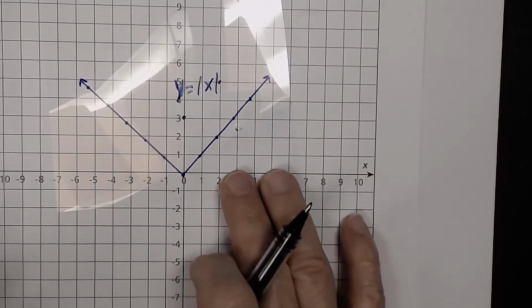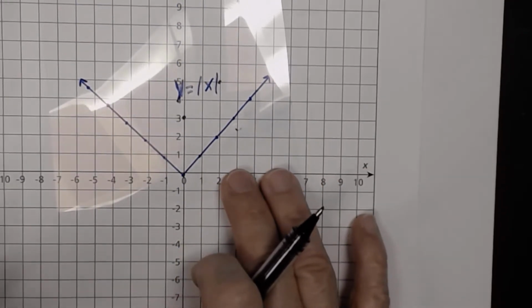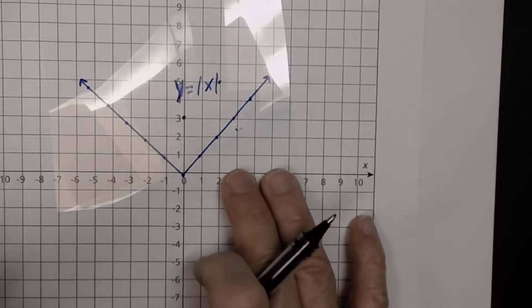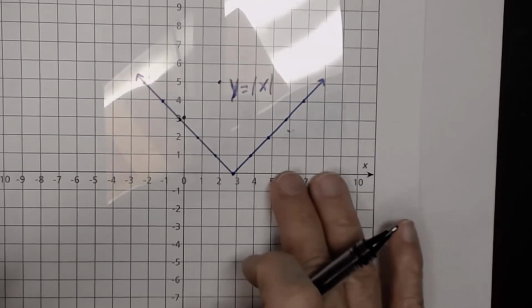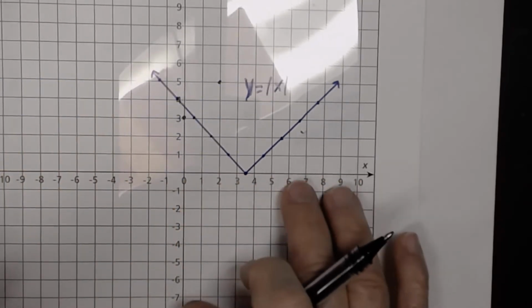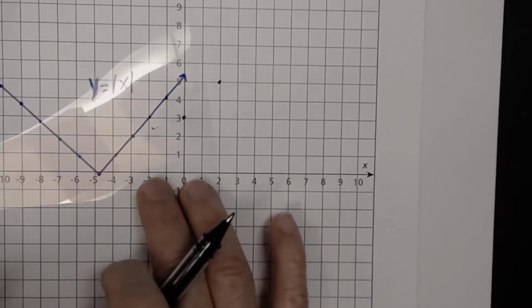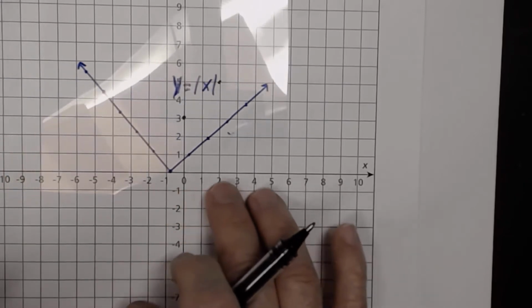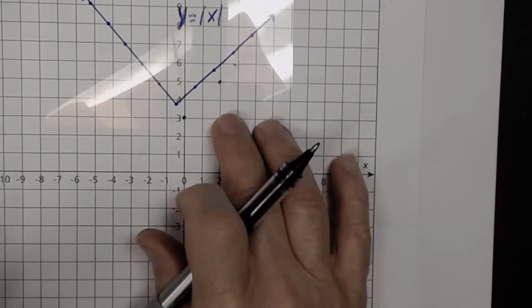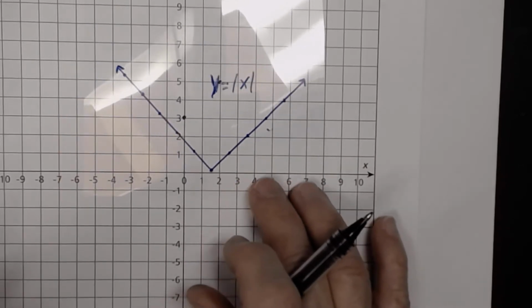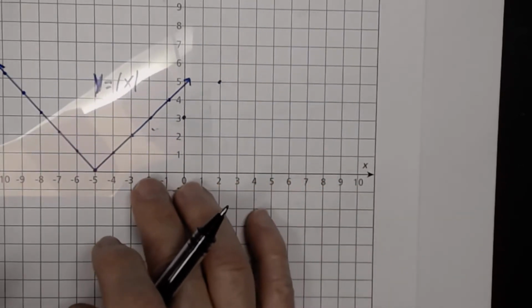So if this is the absolute value of x, and I'm looking at horizontal shifting, then the vertex is going to lie where? On the x-axis. Vertical shift, vertex lies on the y-axis. Horizontal shift, vertex lies on the x-axis.